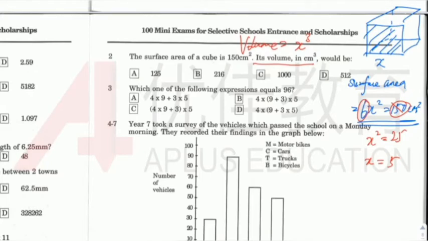Then we put x equals 5 into x cubed. We have 5 cubed. And what is 5 cubed? 5 cubed is 5 times itself, multiplied three times. So the answer is 125. Then the answer is A.